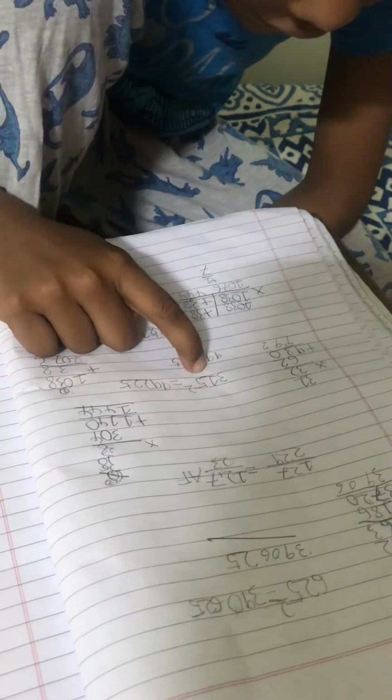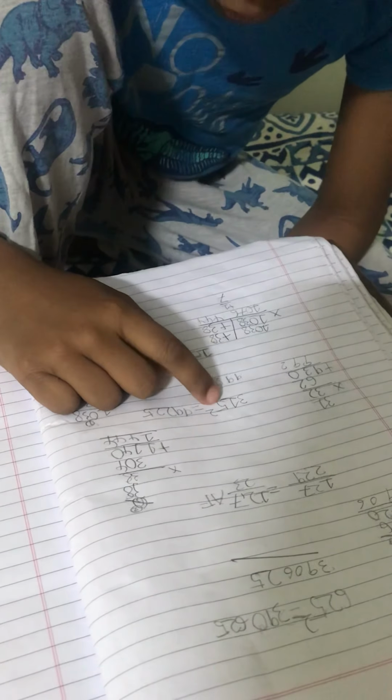So now you just combine the 992 and 25 and voila! Our answer comes out as 99225. And this works for any number as long as it has 5 in the ones place.